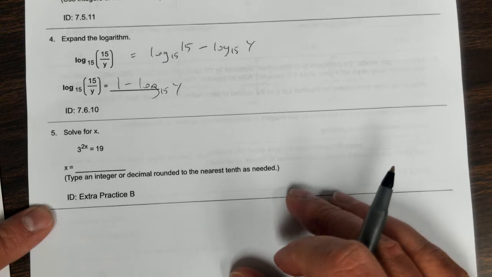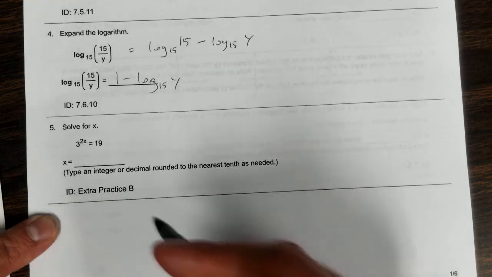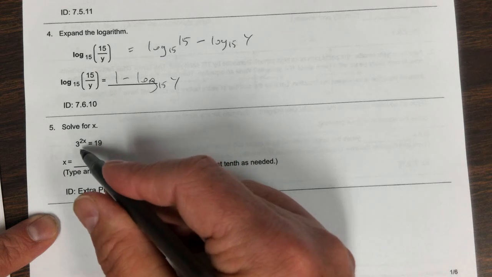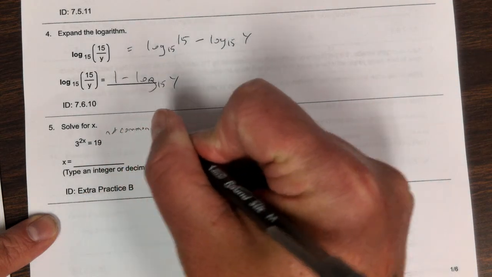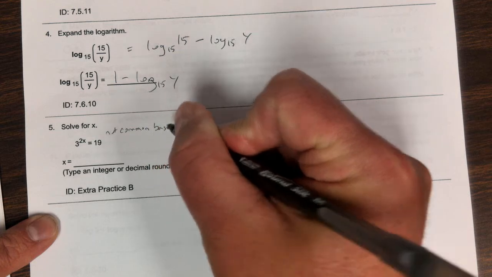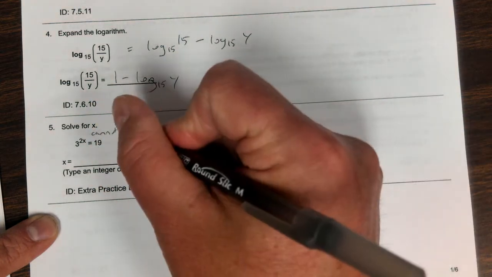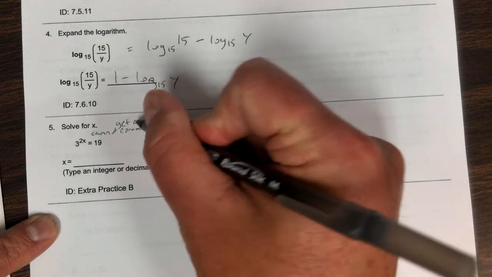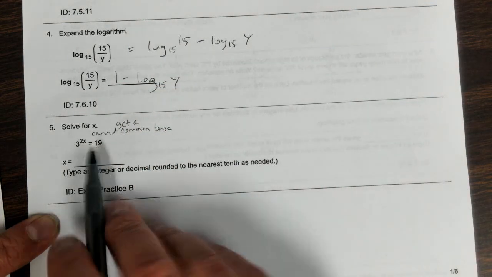On the next one, we have 3 to the 2x equals 19. Since this one is not a common base, you cannot get a common base. You have to work this differently by taking the log of both sides.